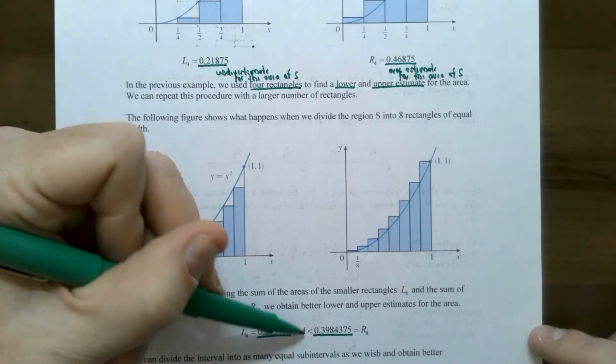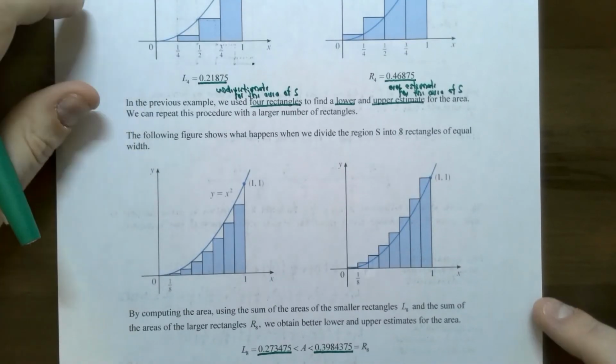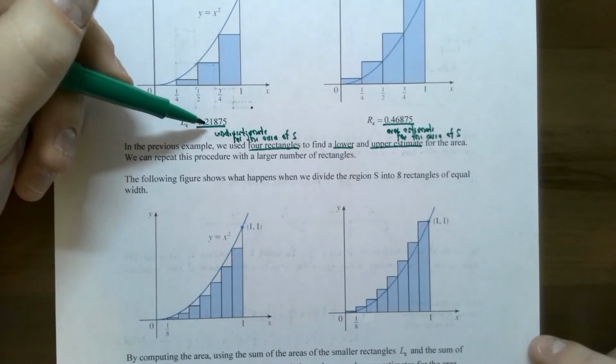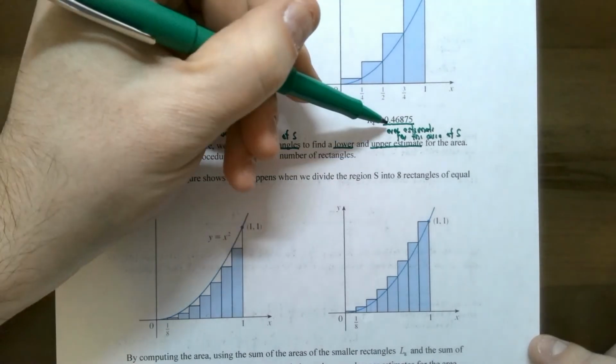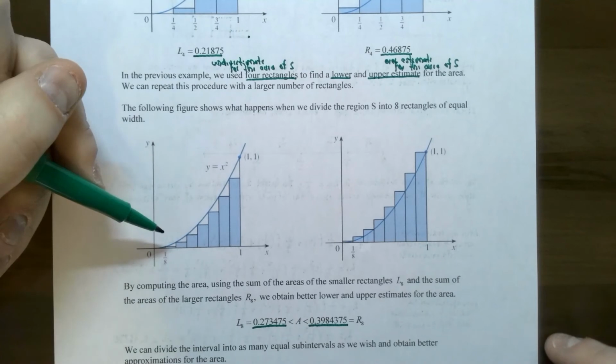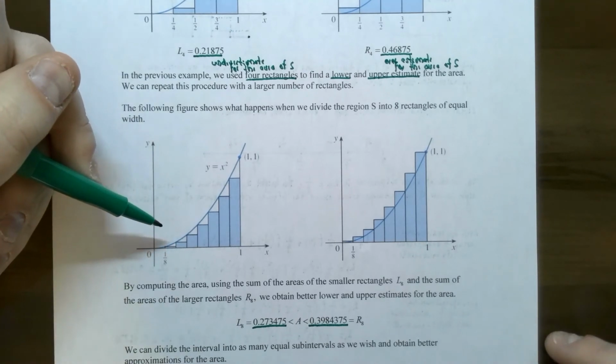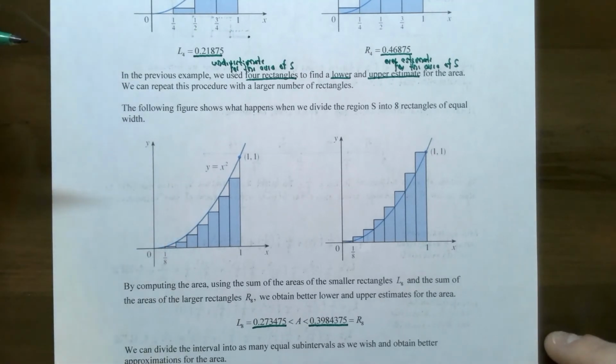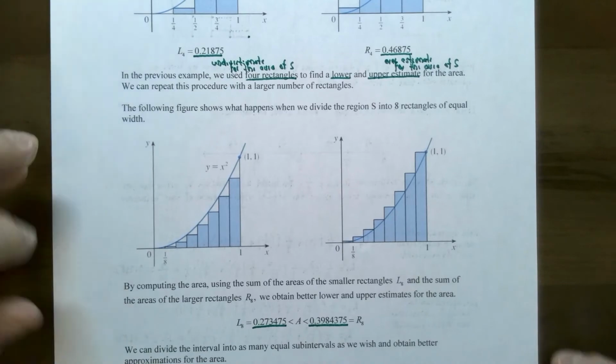So the actual area is narrowing down. We knew it was between 0.21875 and 0.46875. Now we have a better approximation if we used 8 rectangles instead of 4. The reason why we want to use 8 is because you can divide the interval up into 8 pieces better than divide up into 6 or 7 equal widths.